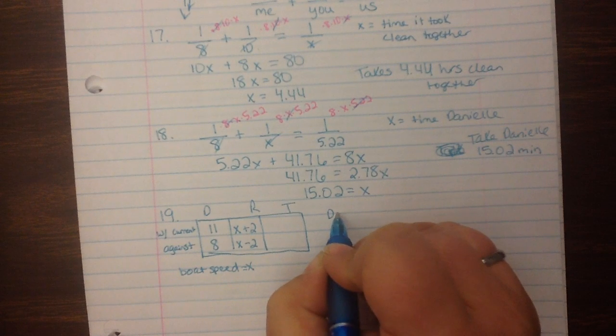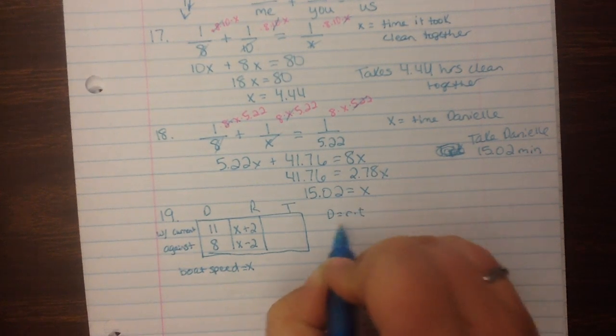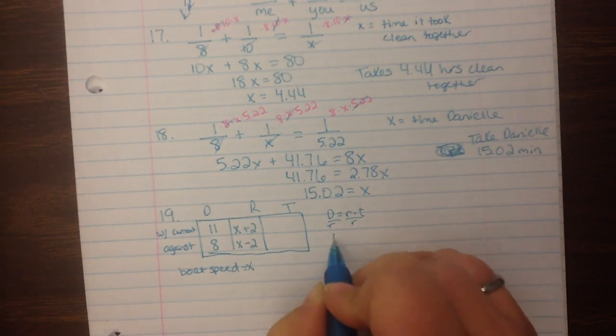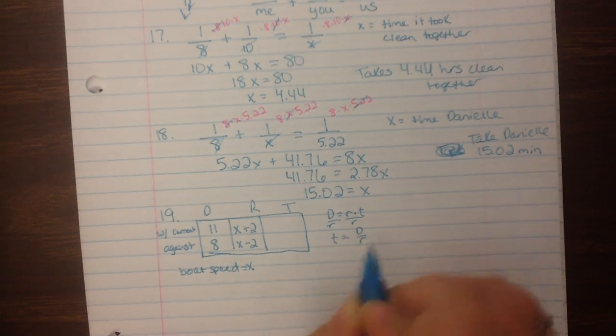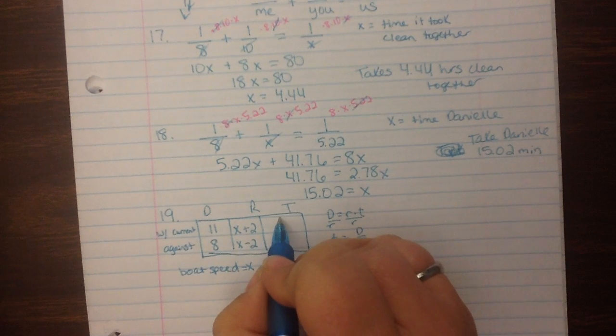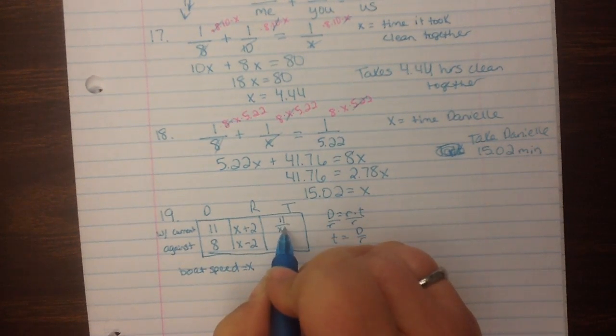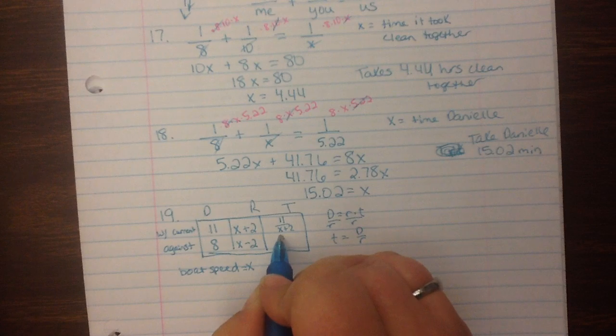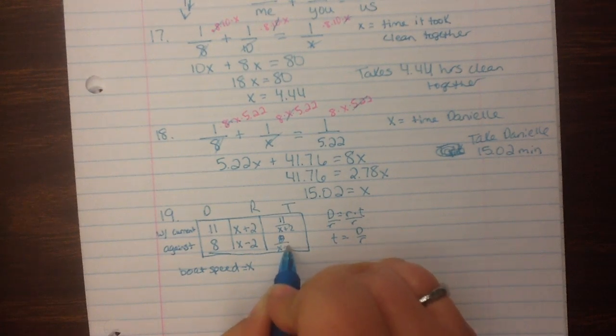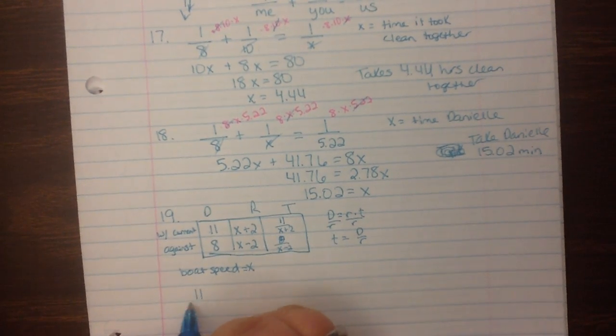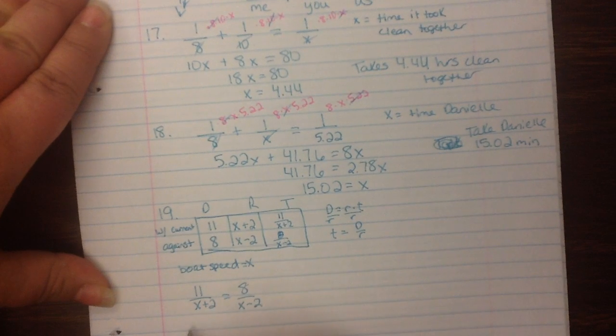So if I have distance equals rate times time, I can solve that for time by dividing by rate. So time equals distance divided by rate, so I can use my distance and my rate to set up a proportion. Okay, so I have 11 divided by x plus 2 equals 8 divided by x minus 2. So then I cross multiply.